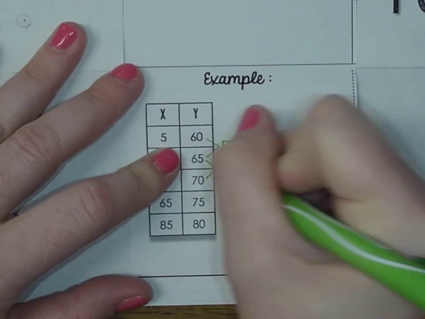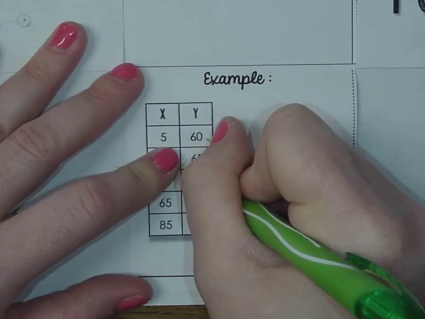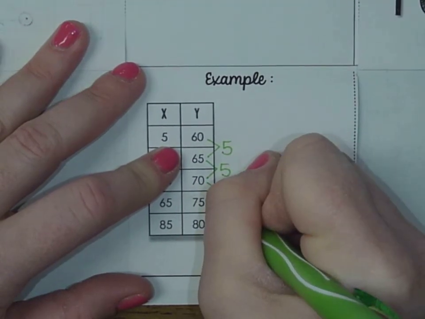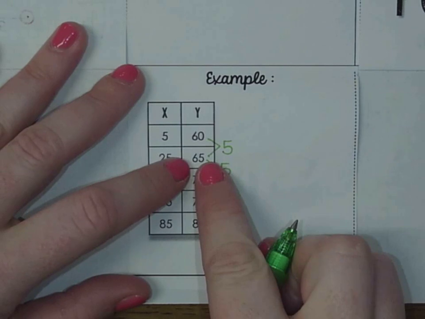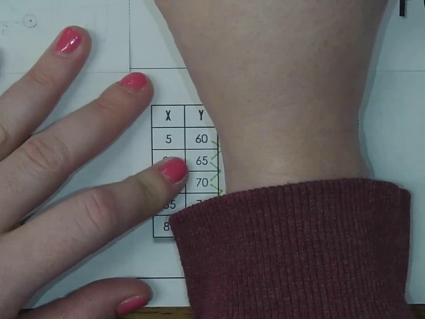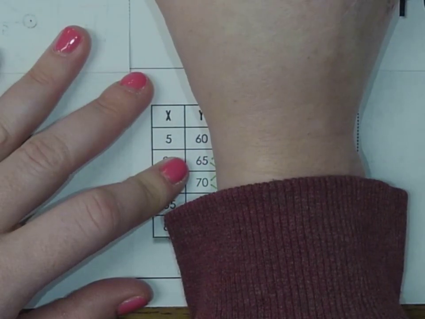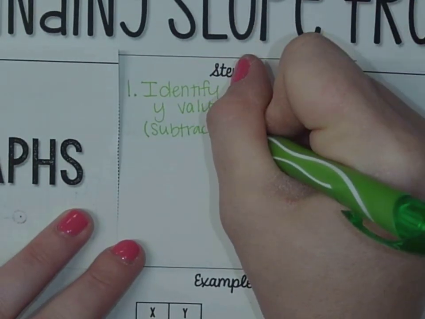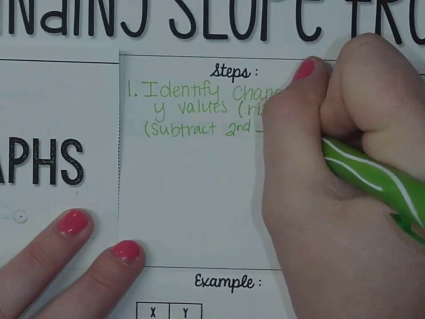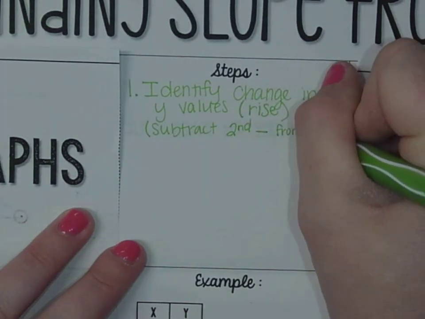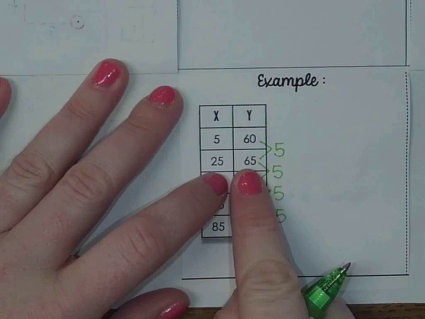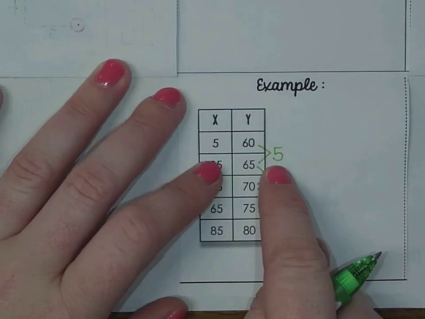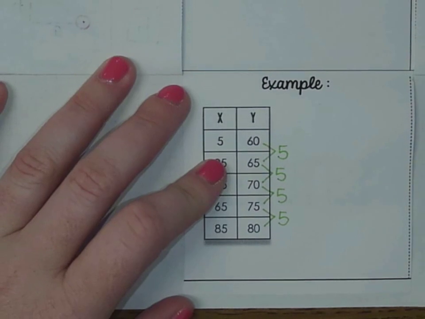From 65 to 70, that also goes up 5. From 70 to 75, that goes up 5. 75 to 80 goes up 5. Now, if you cannot see it, you can subtract. Oh, sorry, you can't see. Subtract second from first. So I could do 65 minus 60, and it would give me 5. Okay.